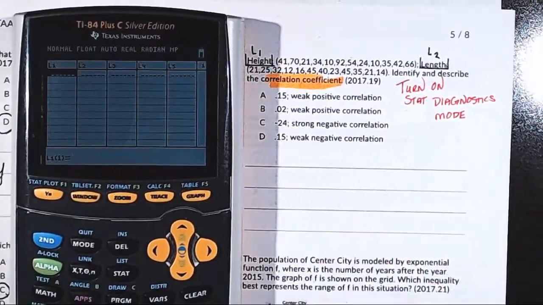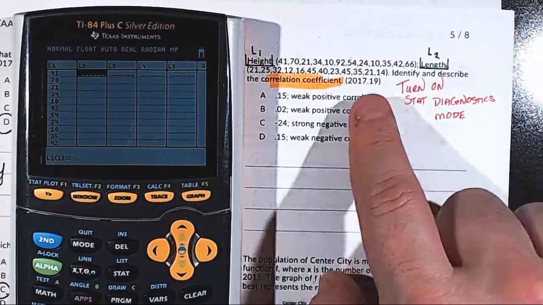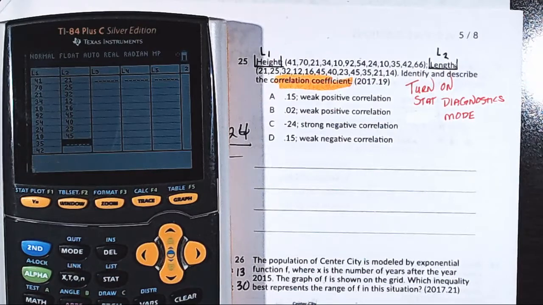Okay, and then you go to stat edit, and you enter in all of your values, which in this case are 41, 70, 21, 34, 10, 92, 54, 24, 10, 35, 42, 66. And then the L2 column is 21, 25, 32, 12, 16, 45, 40, 23, 45, 35, 21, and 14.